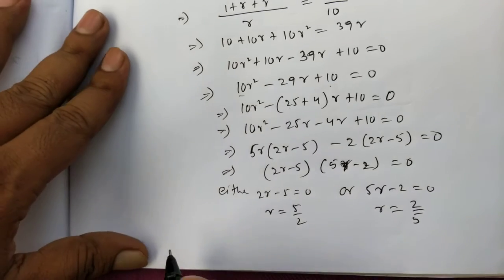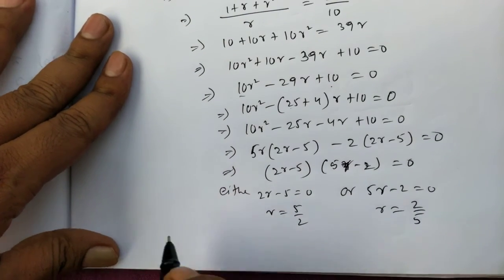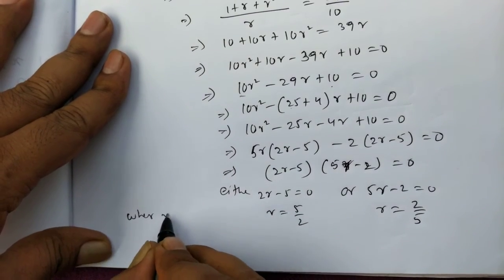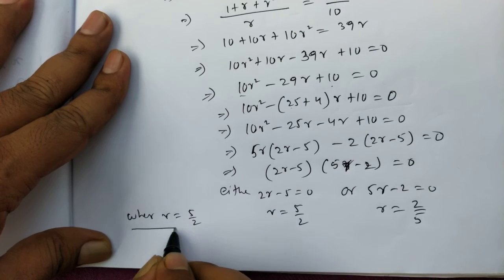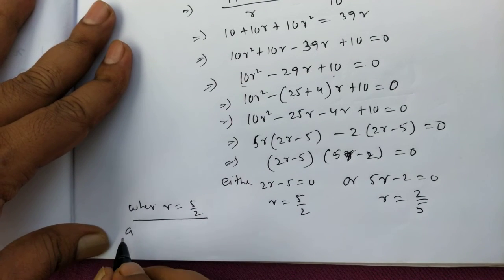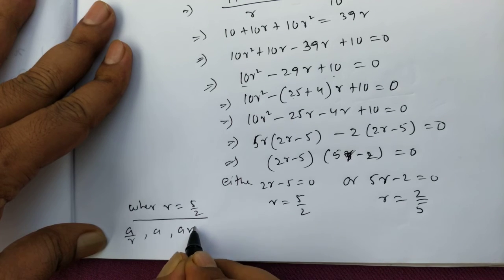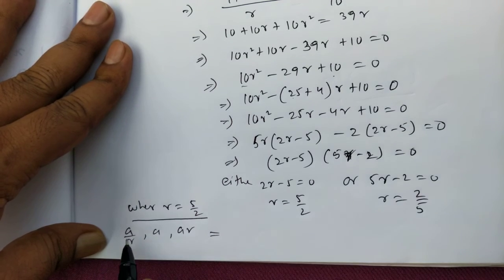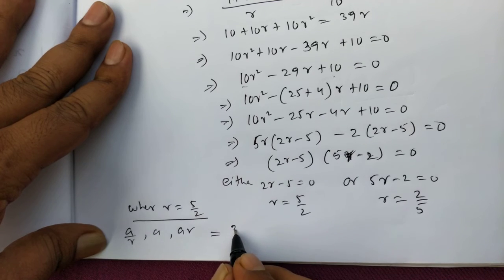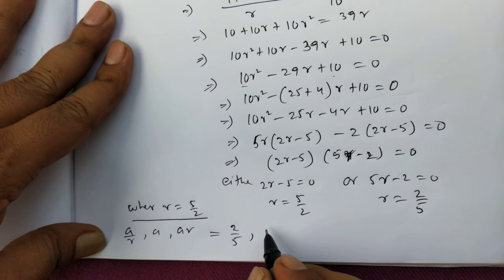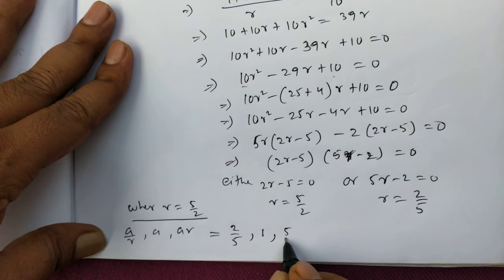So when r equals 5 by 2, your series is a by r, a, and ar. We put the value, a is 1 and r is this one, so we'll get 2 by 5, 1, and ar will be 5 by 2.